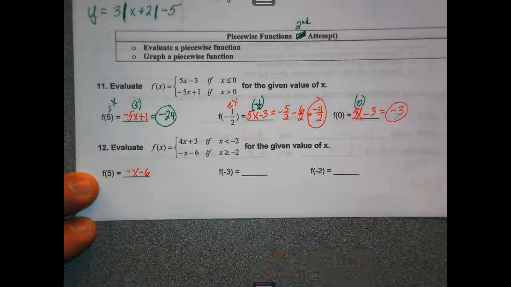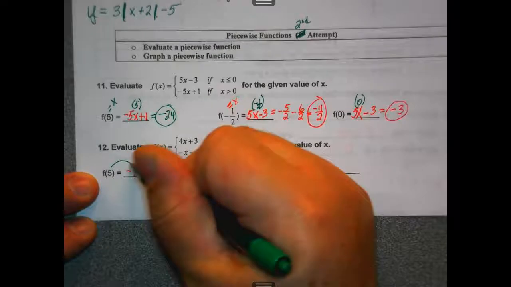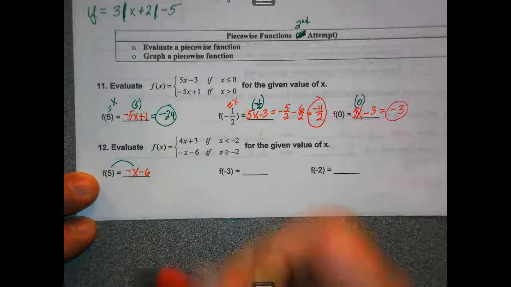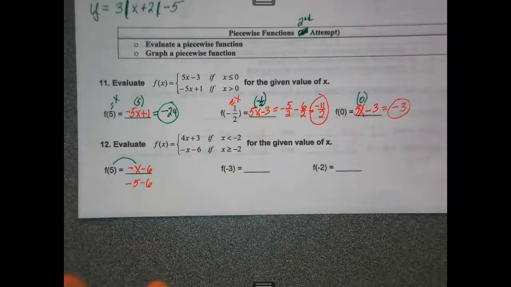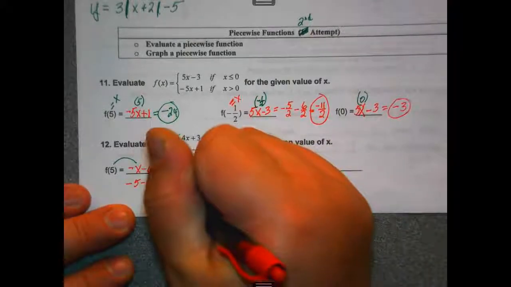So I substitute in 5 for my x. I get negative 5 minus 6. Who was trying to subtract the fractions? Brett, what's negative 5 minus 6? Negative 11.